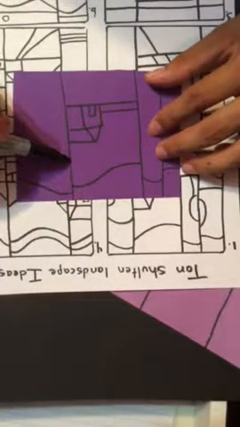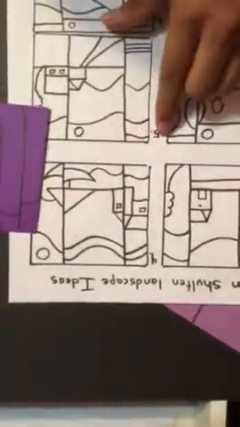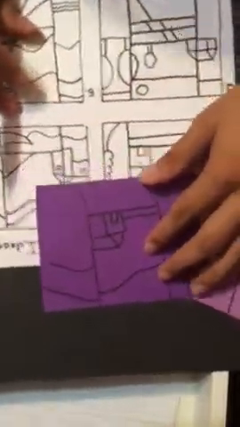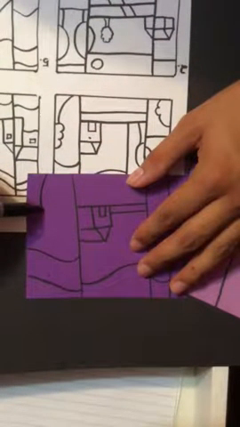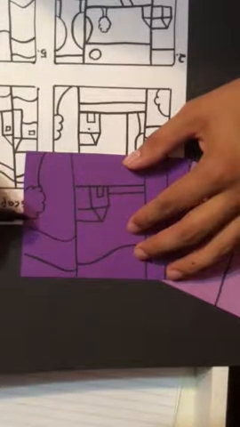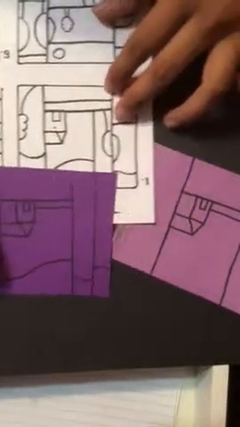Here's my second mountain. And this is a tree that's cropped out. It's not fully inside, and I kind of want it to sneak into my picture as well. There you go. It's kind of like hanging in there by a thread.